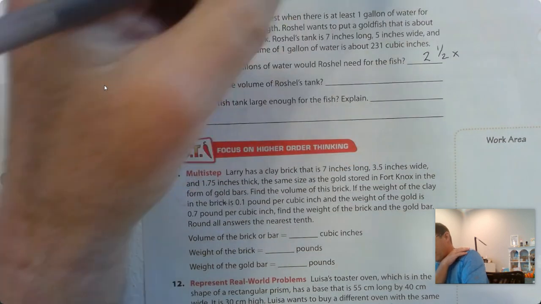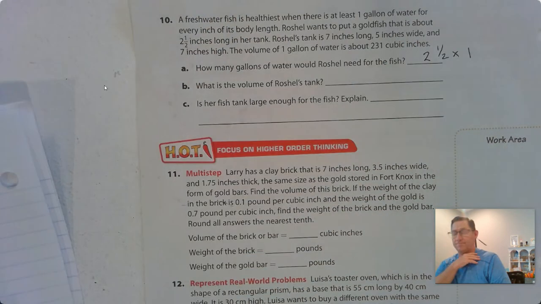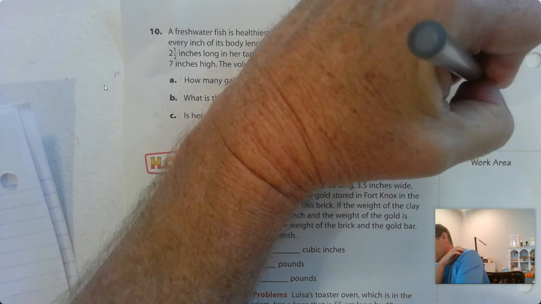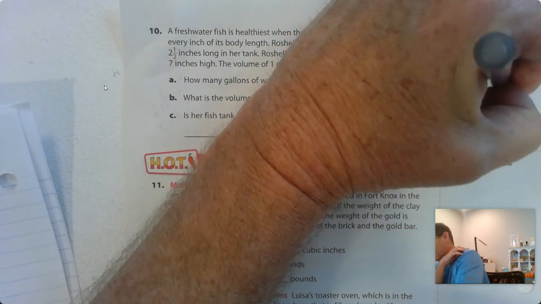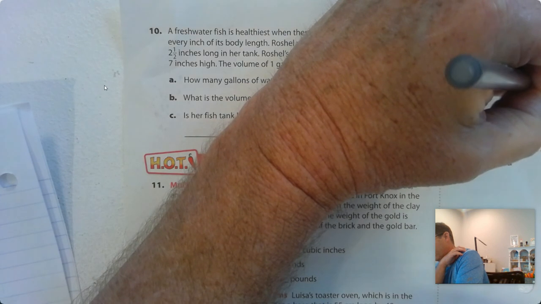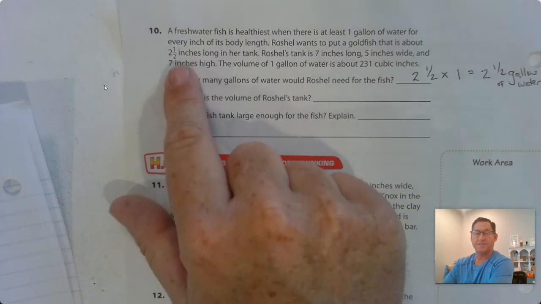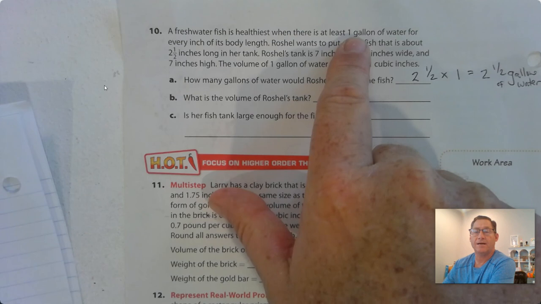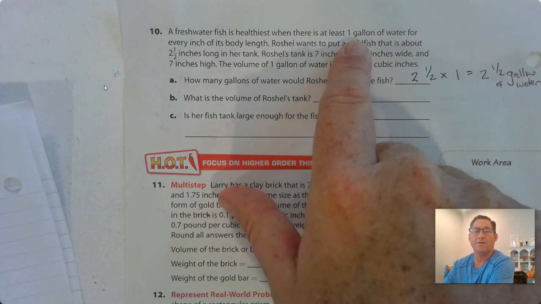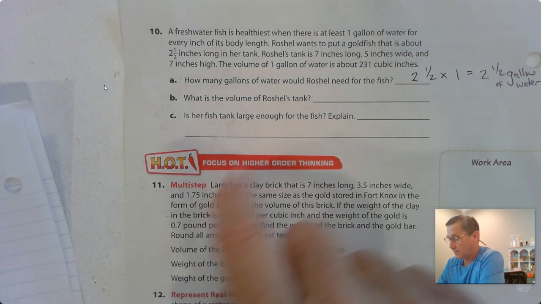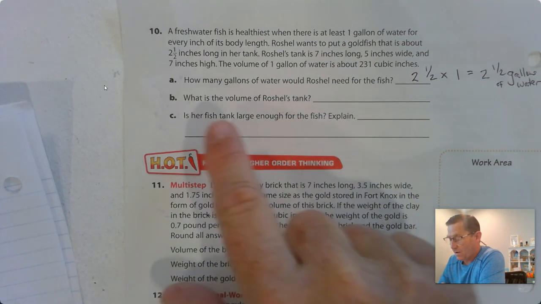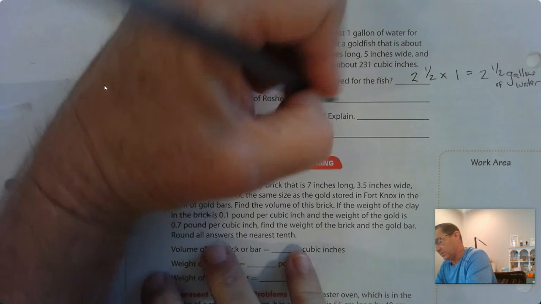2.5 times 1, right? So she's going to need 2.5 gallons of water for the fish. She has a fish that's 2.5 inches long. It says fish is healthiest with 1 gallon of water for every inch. 2.5 times 1. What is the volume of Rochelle's tank?